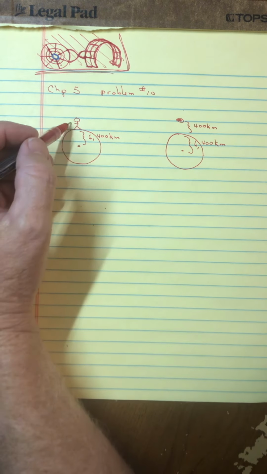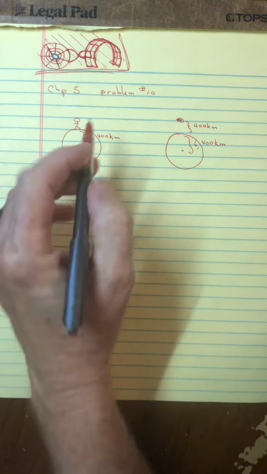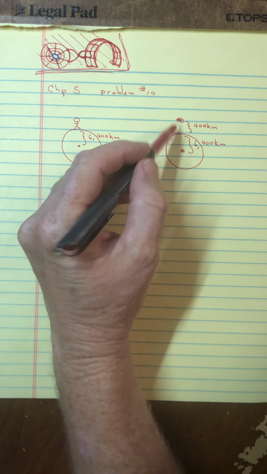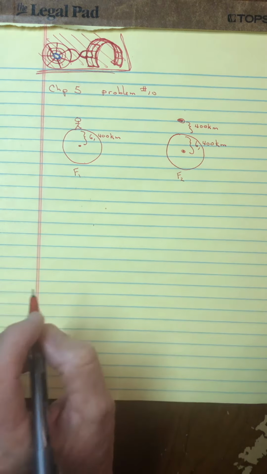So maybe I'll just say the interaction between this is force number 1, and the interaction of you and the Earth here is force number 2.